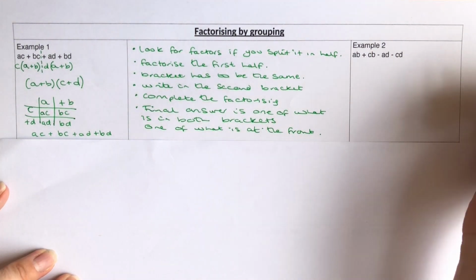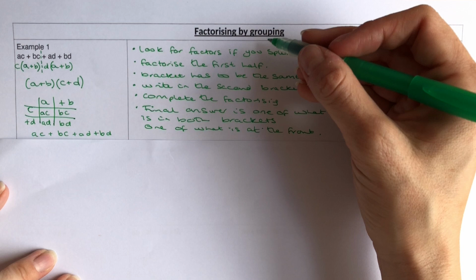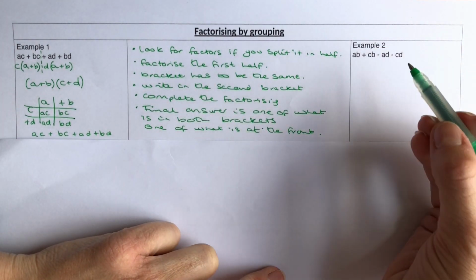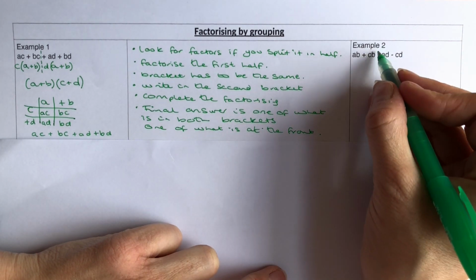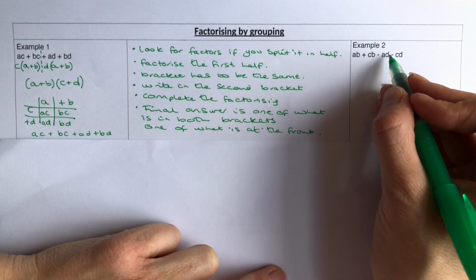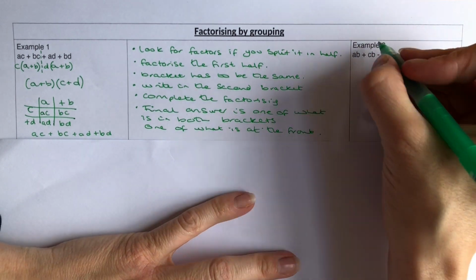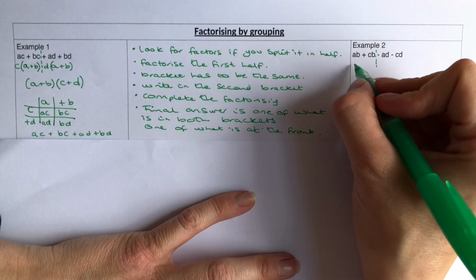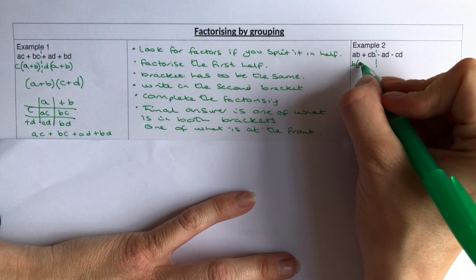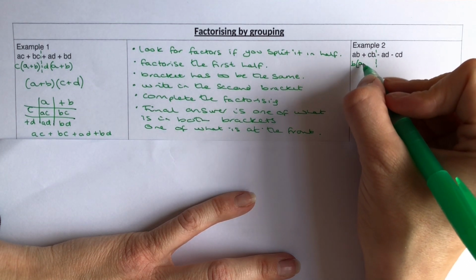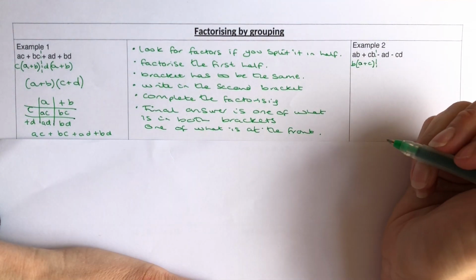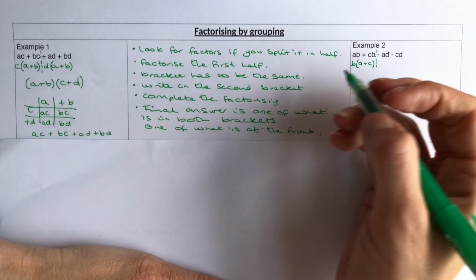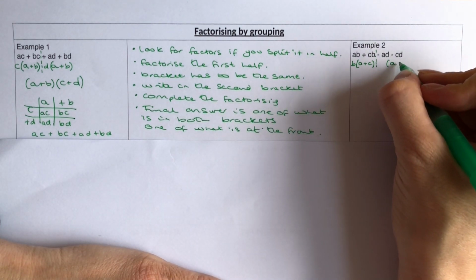Okay, so I'm going to do another example with you and we're going to do it by going through this checklist. So look for factors if you split it in half. If I split that down the middle, they'd have a B in common, they'd have a D in common, so that works. So let's split it. Factorise the first half. B is in common, so I would get B outside and I times it by A add C. The brackets have to be the same, so write in the second bracket. So I'm going to write in A add C.